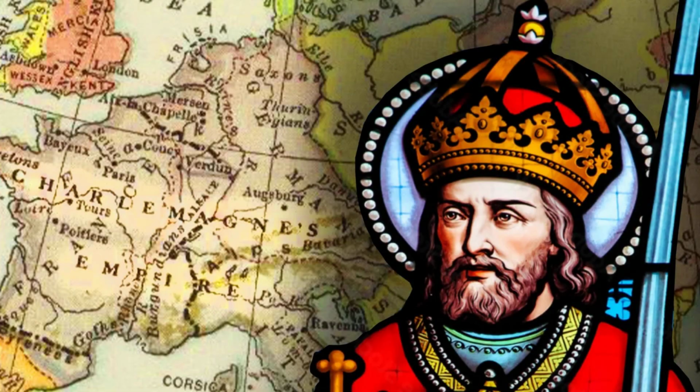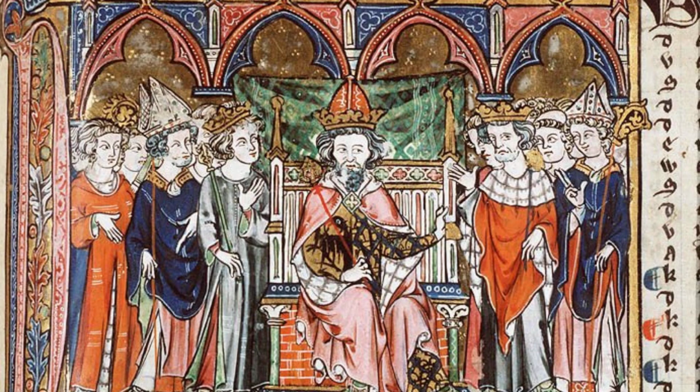But the chaos of competing scripts created a real problem. Imagine trying to run an empire when every region writes differently. Documents from one province could barely be read in another. This brings us to one of the most important moments in the history of writing, the Carolingian Renaissance.